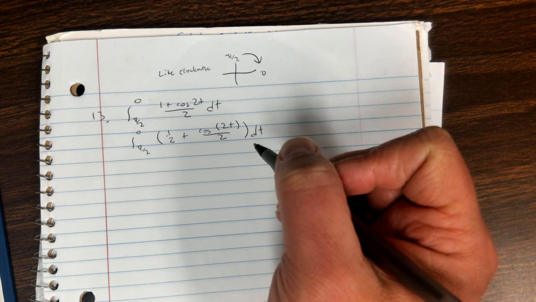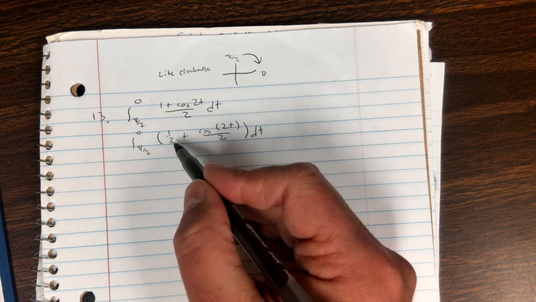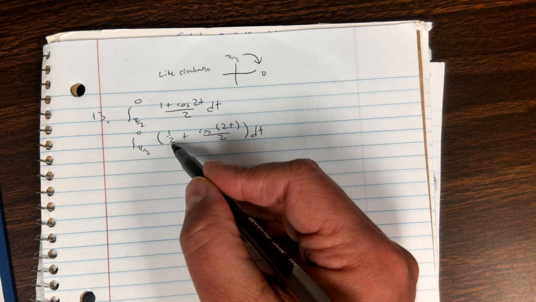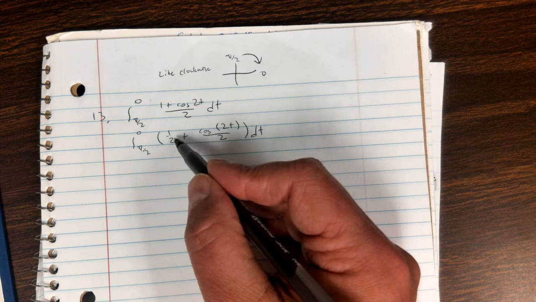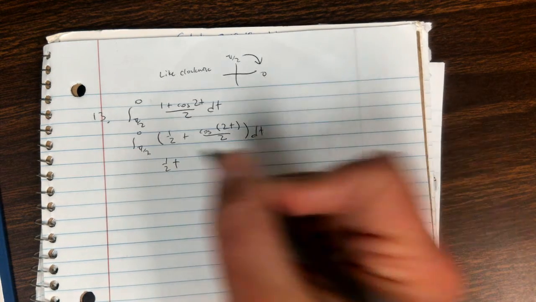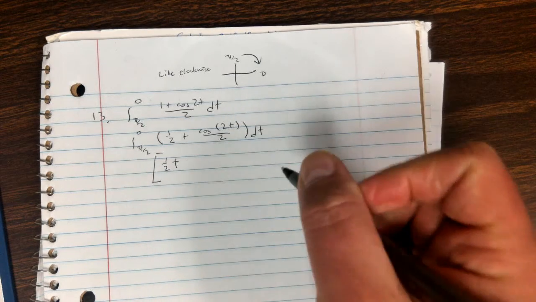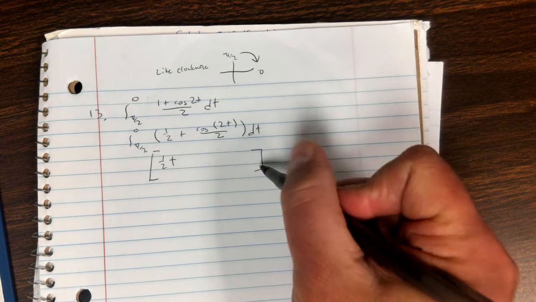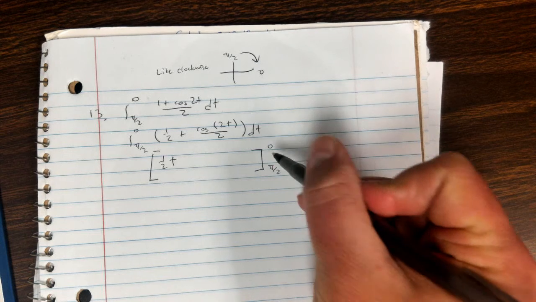Now when we do the integral of just a number, it's that same number with the variable after it. In this case, that'd be t. So we have 1/2 t. We have some more work to do, but we will have this go from pi halves to 0 like that.